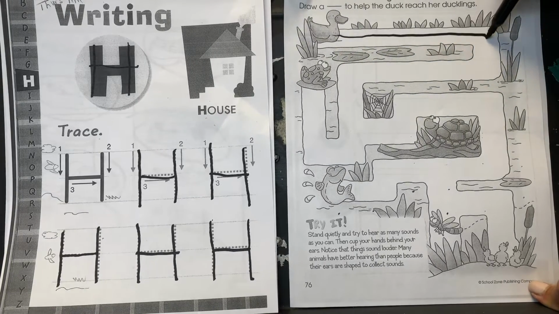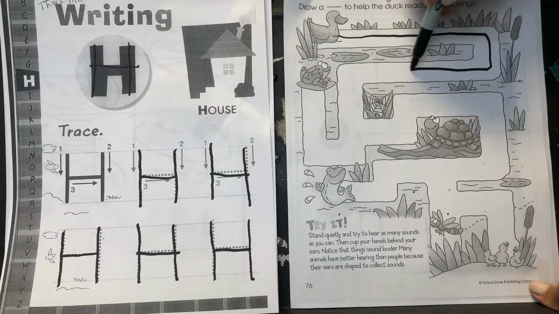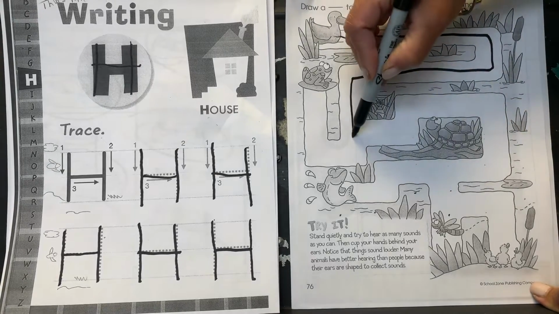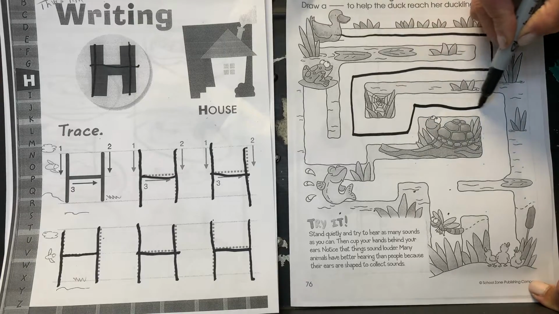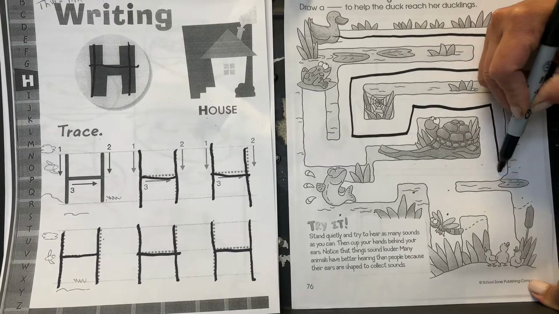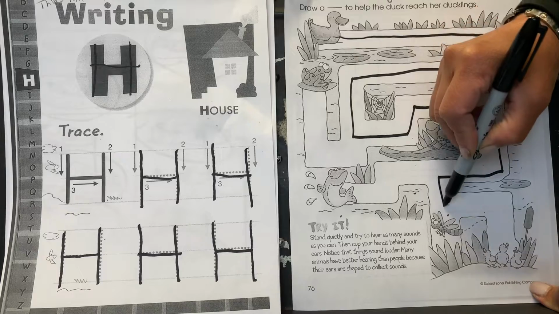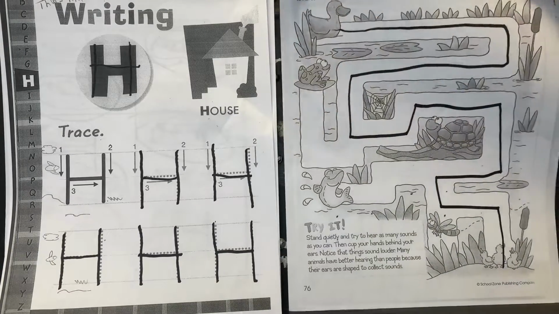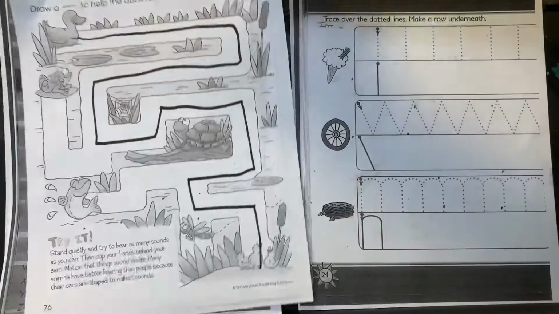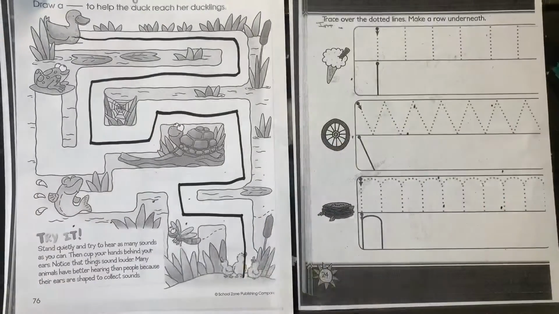Slide it down, drag it down. Slide over, drag down. Slide over, slide up, drag over, slide down, drag over and down and over and down. Great job.